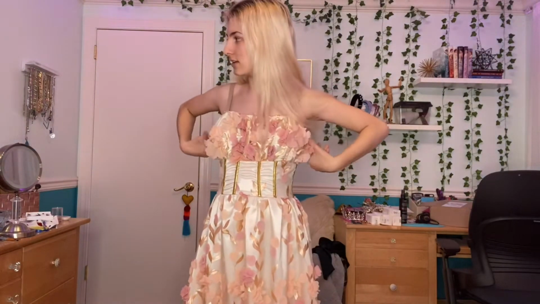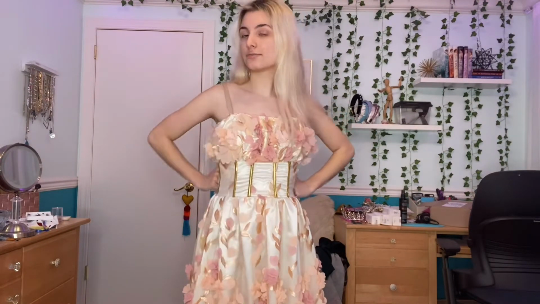But I'm so in love, and honestly I think this style is really flattering too. The sides are too poofy, so I'd sew them in, but this style is really flattering, so I really like it. I'm so happy right now.